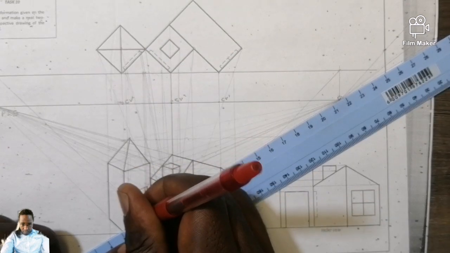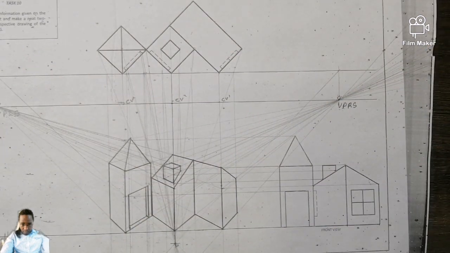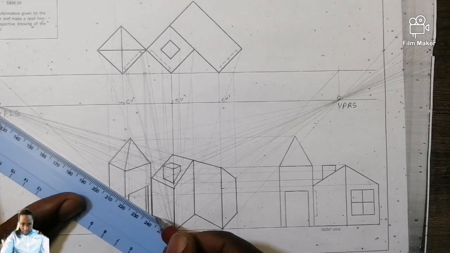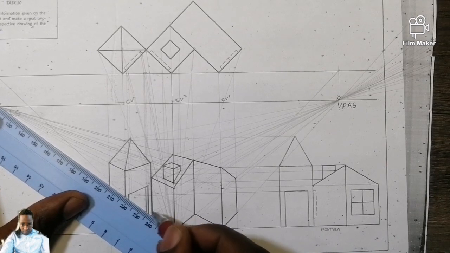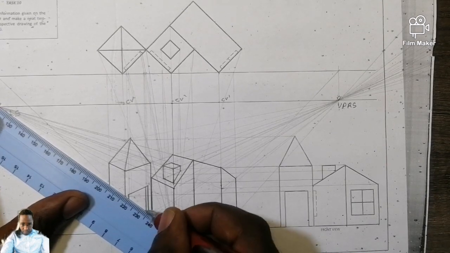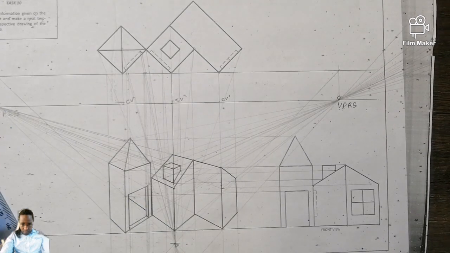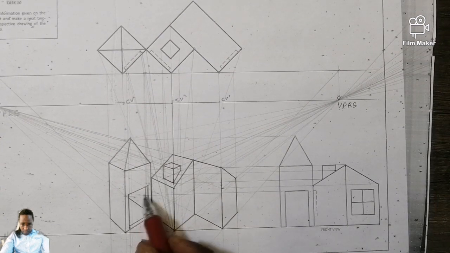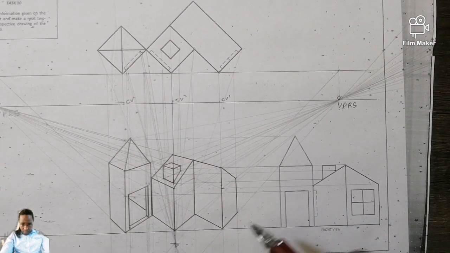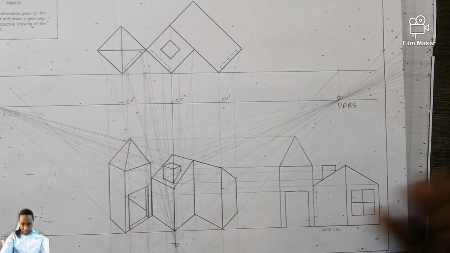So from here to there, that's the thickness of your wall. And then this line from here till there is going to be dark, from here to right there. You understand? Because now this one I'm actually lying, let me see, because we must take this one.